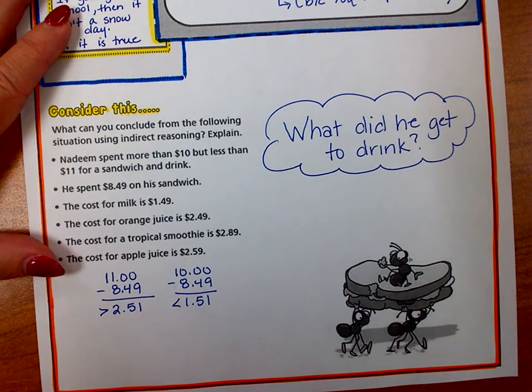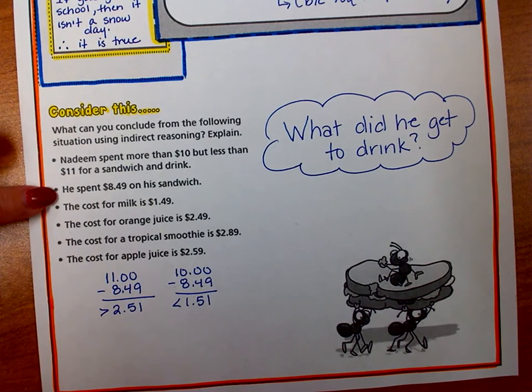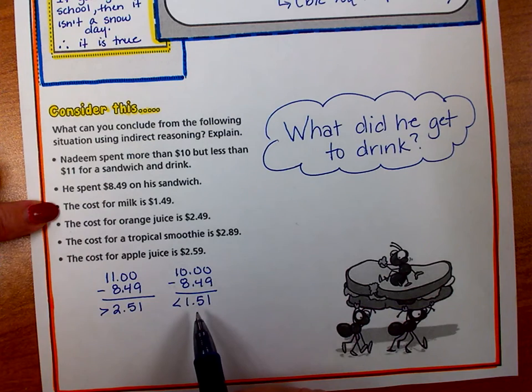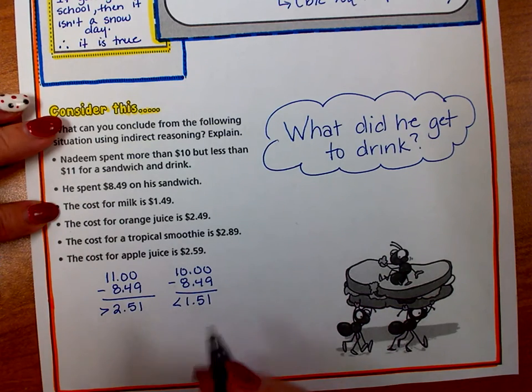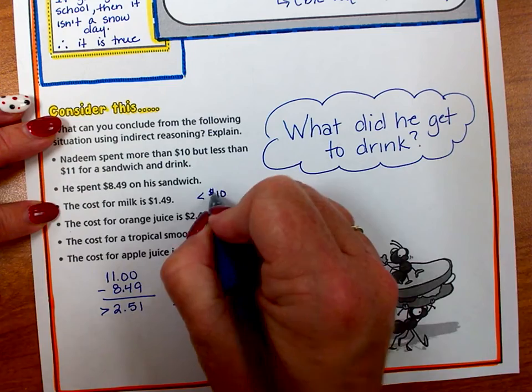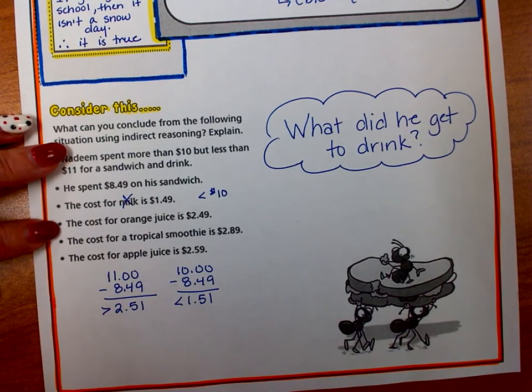So let's take a look at the information that we have. He spent $8.49 on his sandwich. The cost for milk is $1.49, so that's going to total less than $10. So the milk is not what he got. The cost for orange juice is $2.49. That's going to fall into the right category.